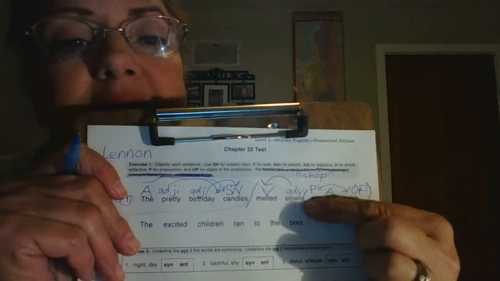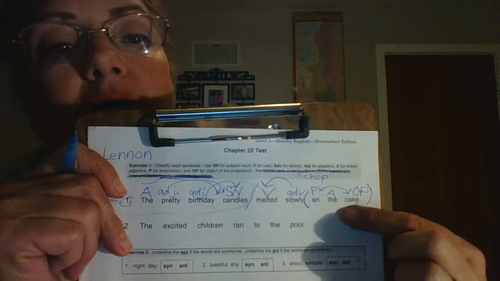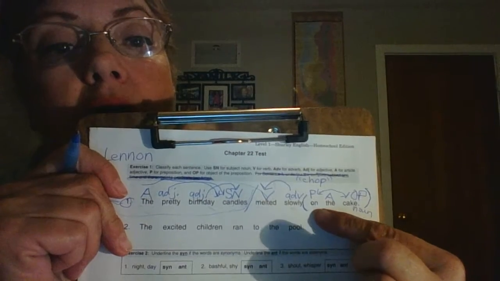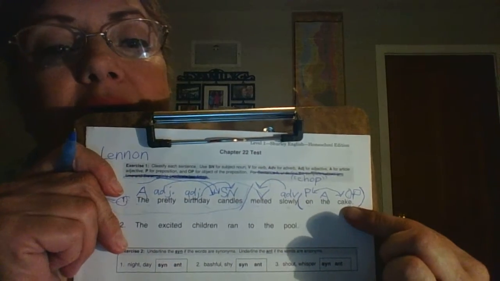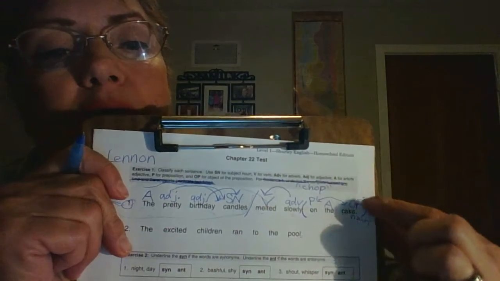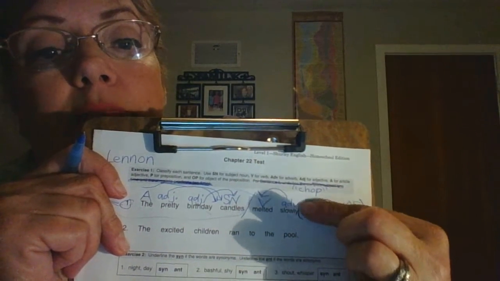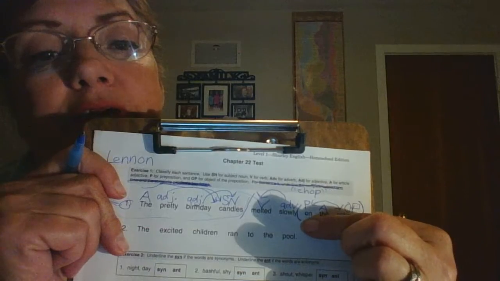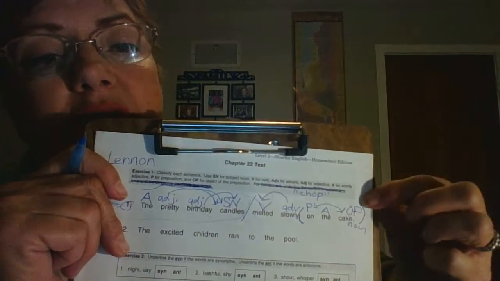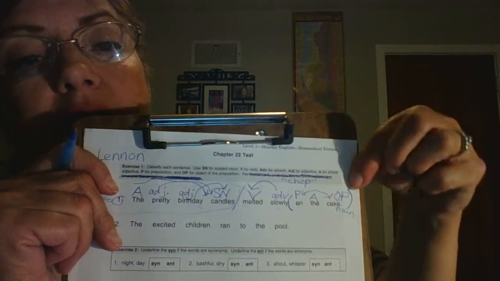So I want you to start putting parentheses around prepositional phrases. On the cake is our prepositional phrase. And you're going to put, these are called parentheses. There's one over here right before the preposition, and the opposite rounded one is over here on the other side of the object of the preposition.